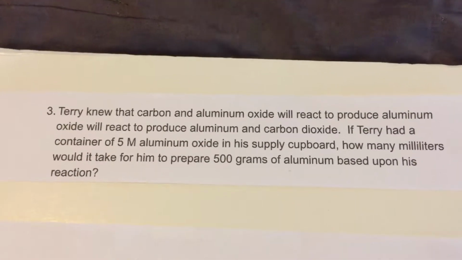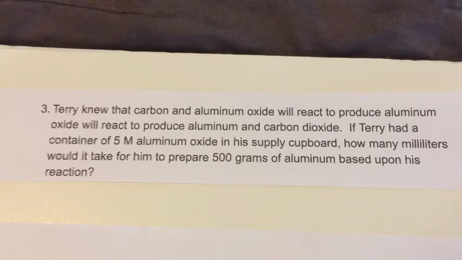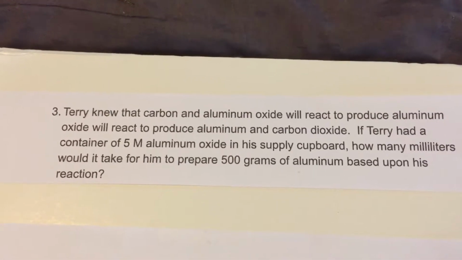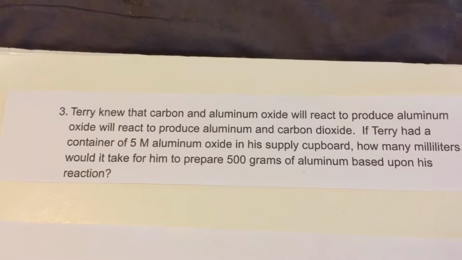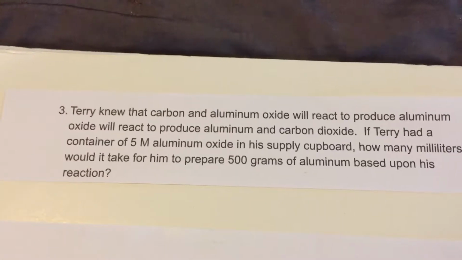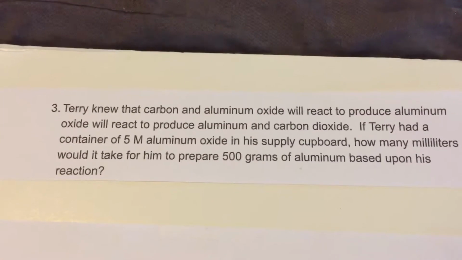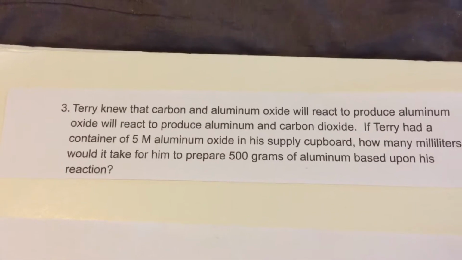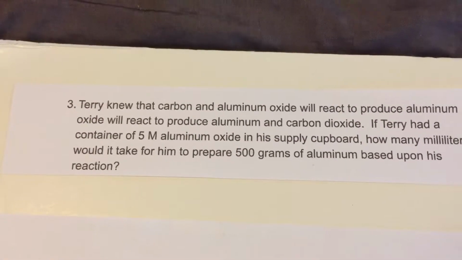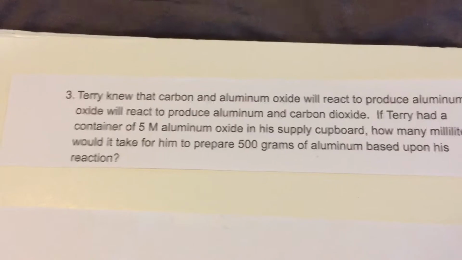Okay, question 3. Terry knew that carbon and aluminum oxide will react to produce aluminum and carbon dioxide.